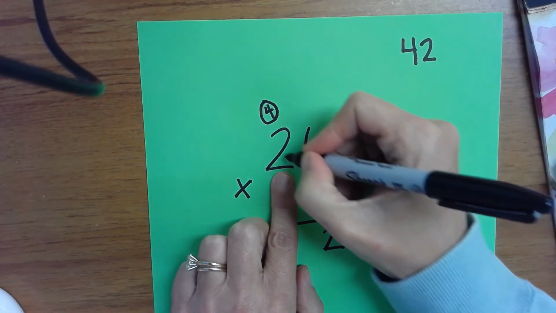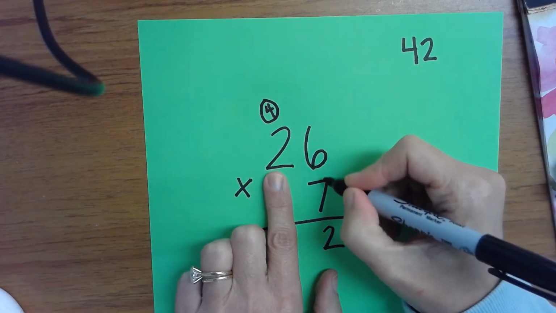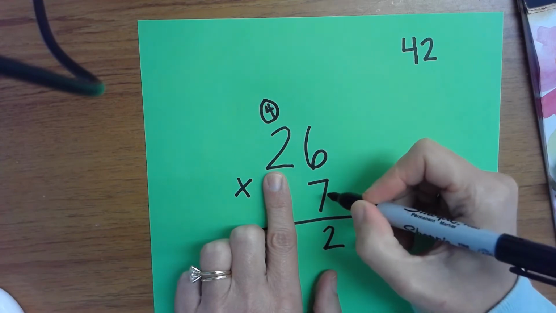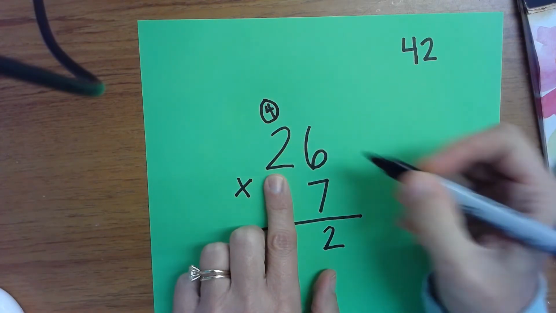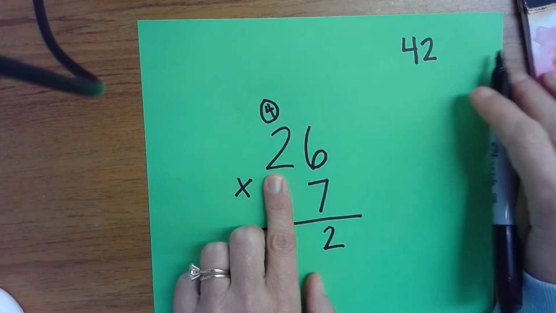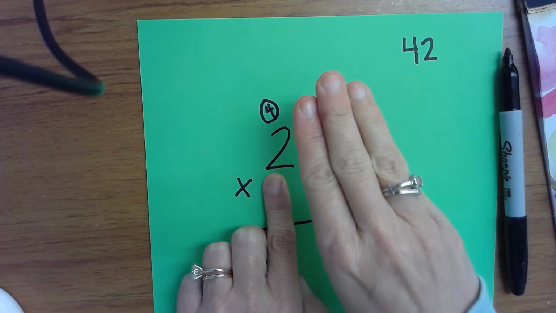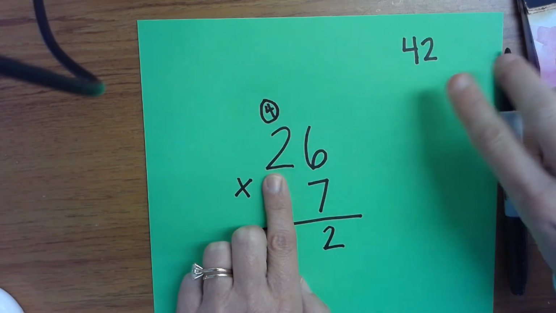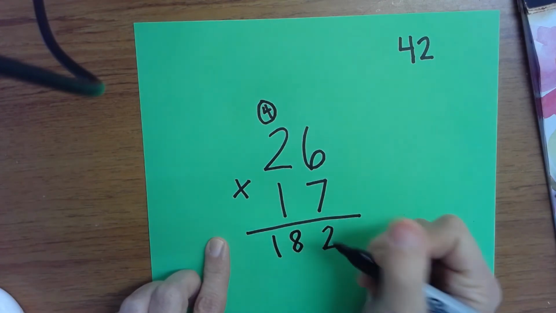Now I'm going to multiply crisscross. Not even looking at that 1. Okay, I'm taking care of this 7 first. 7 times 2 is 14, but I have to add 4 more. So 14, 15, 16, 17, 18, and I'm going to write that 18 down.